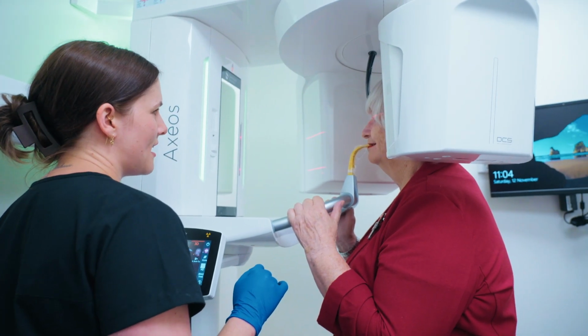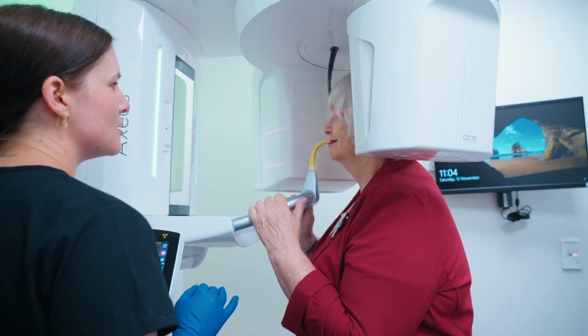With 3D dental X-rays, they really aid in our planning, particularly for dental implants. We use our cone beam machine, we use our intraoral scanners. We've got software that can merge those two data sets so that we can really plan where the implant needs to be placed and where the crown needs to be placed.